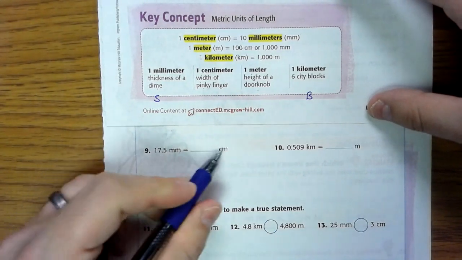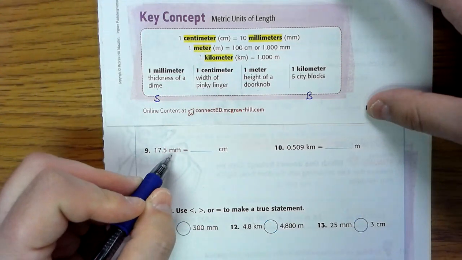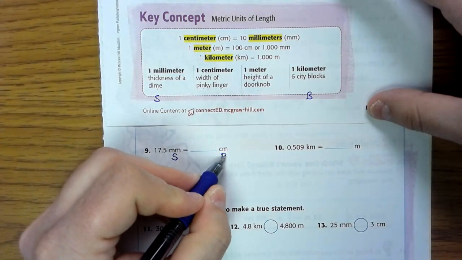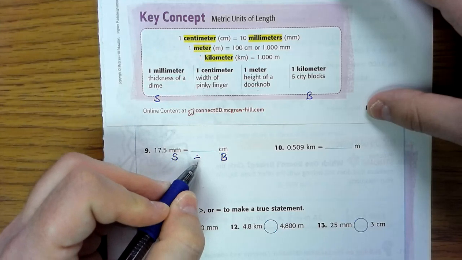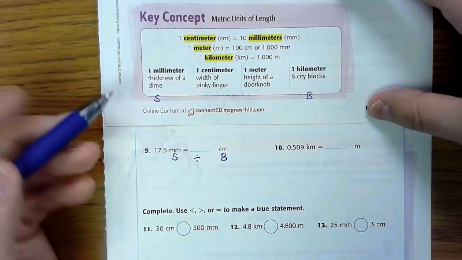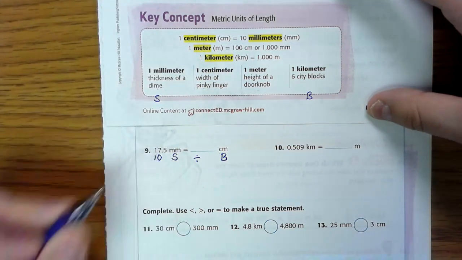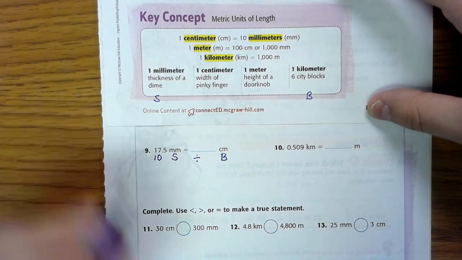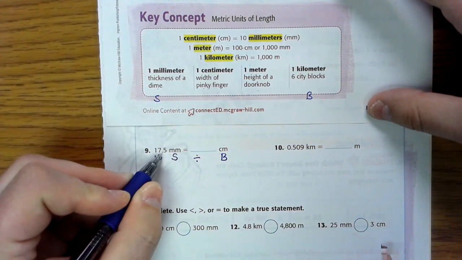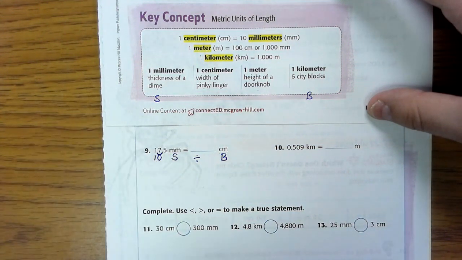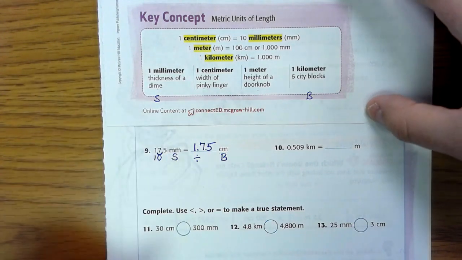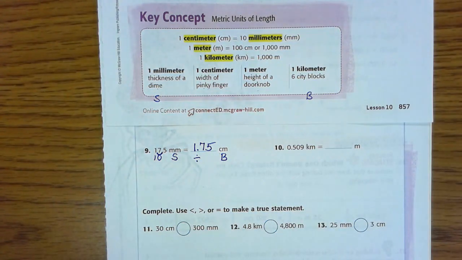Now we're going to be going from a millimeter to a centimeter. We're going to go from a small, because millimeters over here, to a big, so we're going to divide. Then we look up here and we say there are 10 millimeters in a centimeter. So we're going to divide this by 10. Now remember, with division, you go that way. Multiplying, you go that way. So we have 1 0. We're going to move this little guy right there. And we're going to say that this is 1.75 or 1 and 75 hundredths of a centimeter.